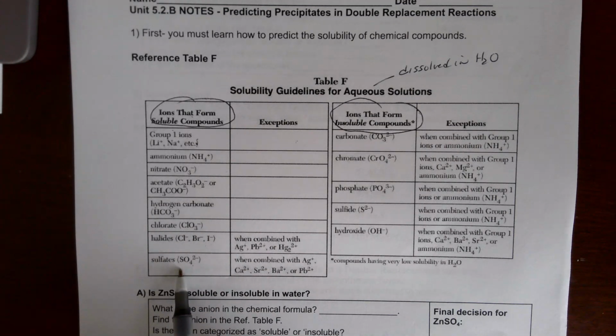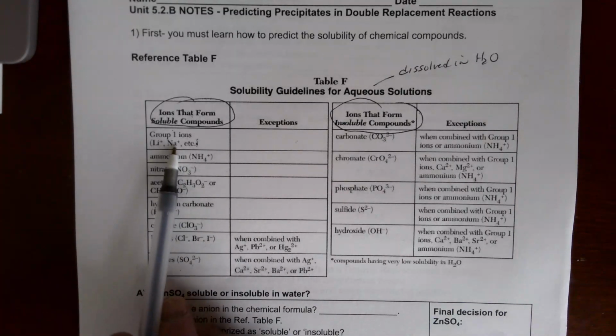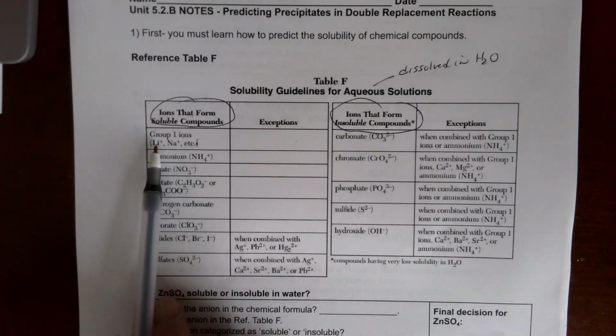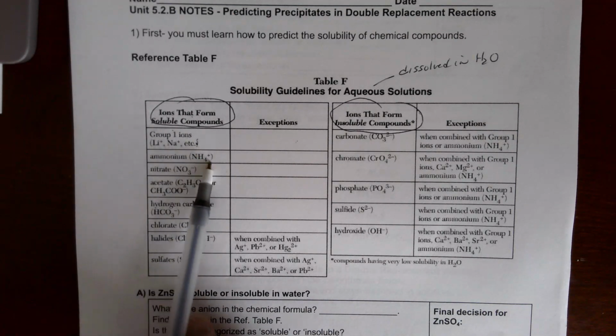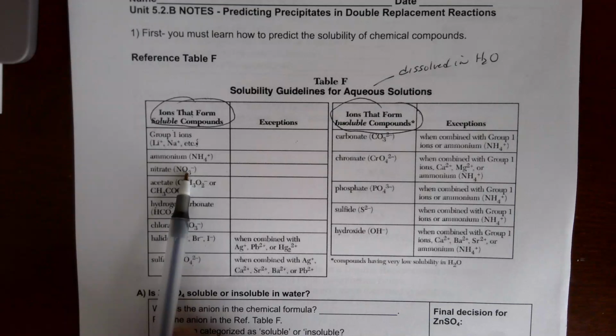Sulfates are soluble in water, except if you have silver sulfate or calcium sulfate or strontium sulfate, barium sulfate, or lead 2 sulfate. Okay. But things like group 1 ions, lithium, sodium, potassium, if you see a compound with lithium, sodium, or potassium, it will always be soluble. Ammoniums are always soluble. Nitrates are always soluble. Acetates, always soluble. Hydrogen carbonate, bicarbonate, always soluble. Chlorates, always soluble.